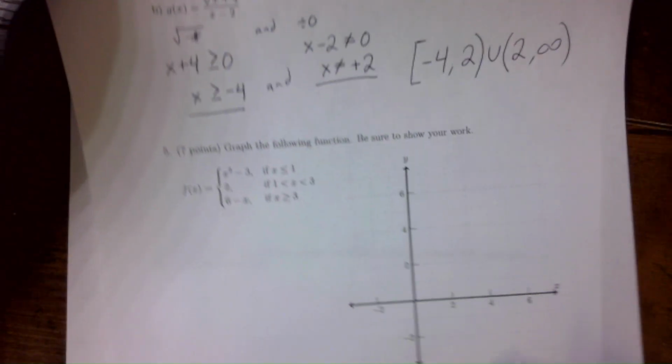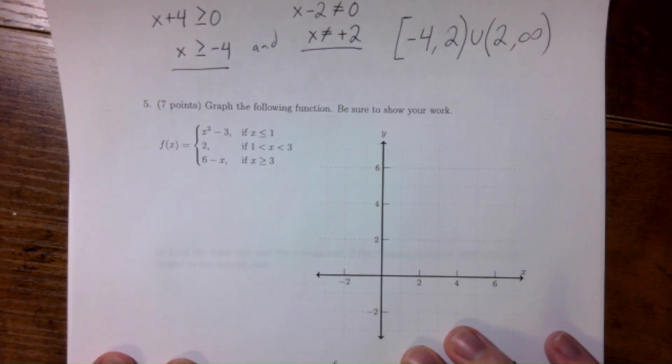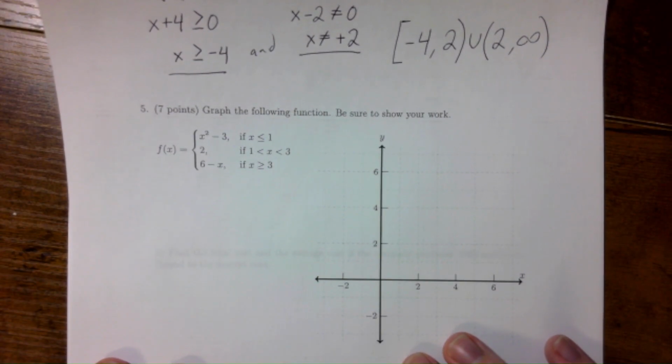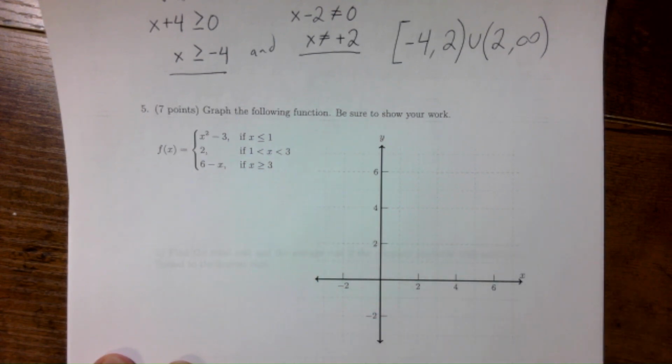For problem 5, we are asked to graph this function. f of x equals x squared minus 3 if x is less than or equal to 1. f of x equals 2 if 1 is less than x is less than 3. And f of x equals 6 minus x if x is greater than or equal to 3. So the first thing, let's graph each one of these things, and we are only going to keep the parts that we actually want to keep.